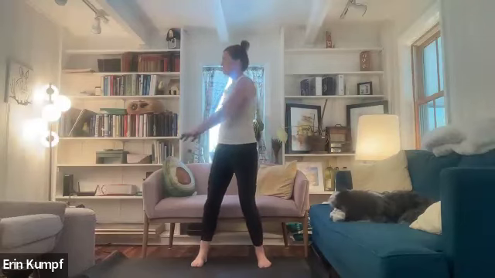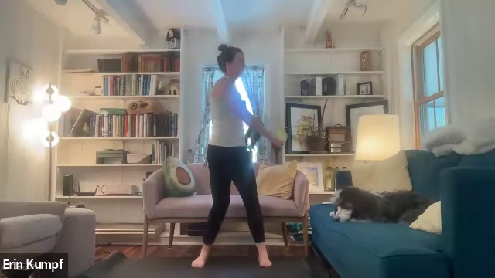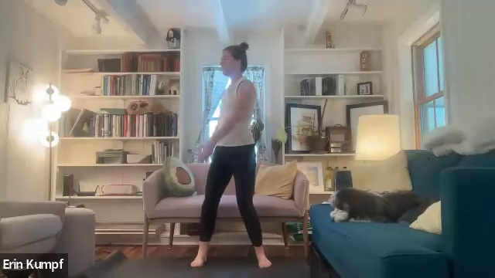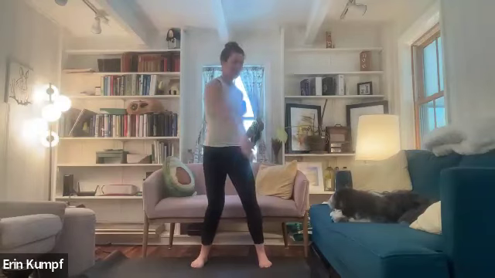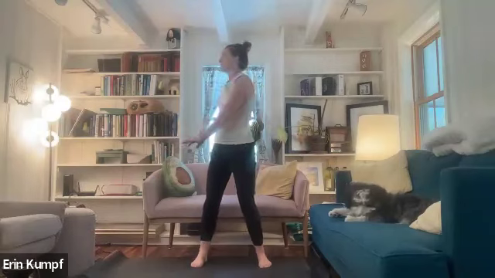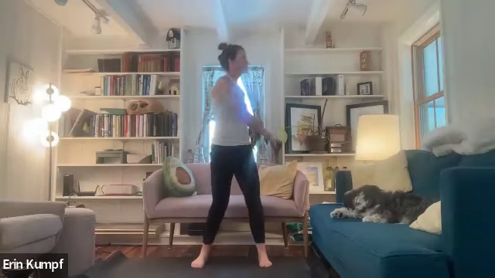And then let's go into water waves. So nice and slow, we're just brushing the space, the air that's surrounding us. Like a little broom, just brooming away stress, anxiety, ruminating thoughts. And then start to slowly unwind.